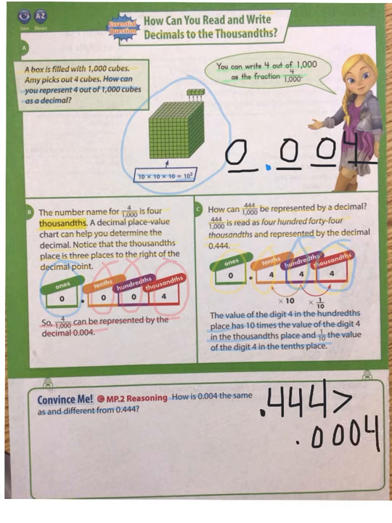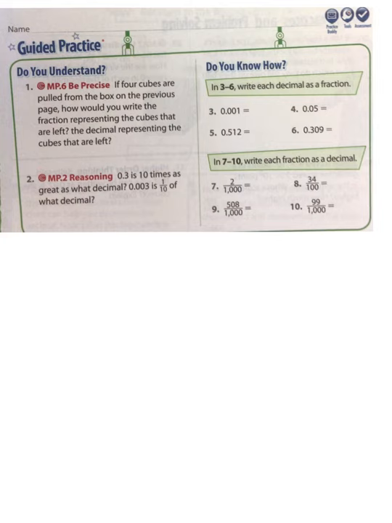If you were going to compare these digits, we look to the biggest place, which would be the tenths place. In the tenths place, there's a 4 in 444 thousandths, but there is a 0 in 4 thousandths. So just make sure when you're reading the numbers that you're writing them in the correct place value.